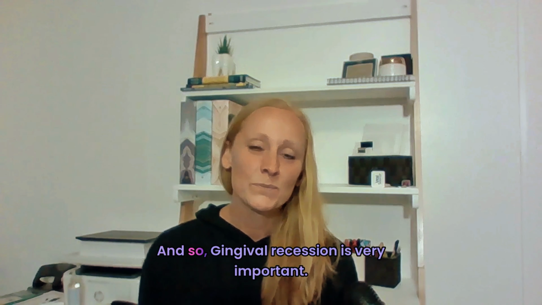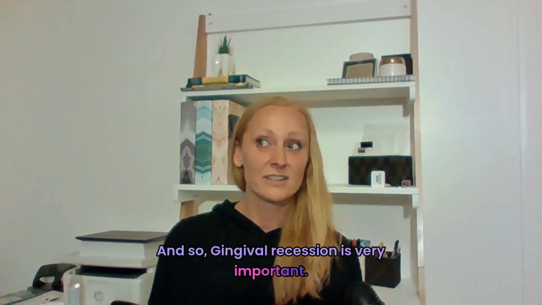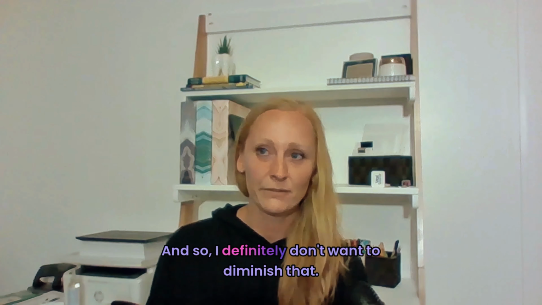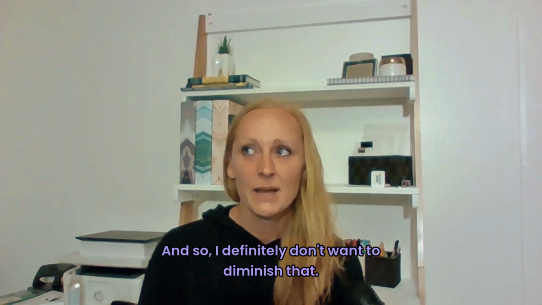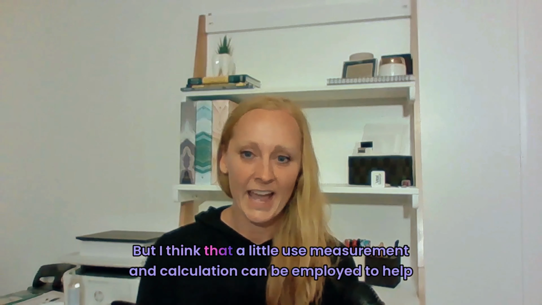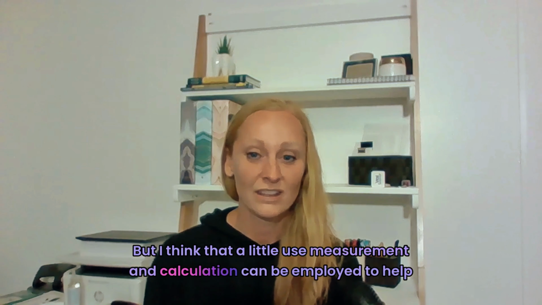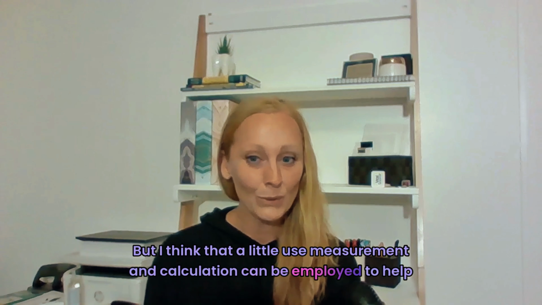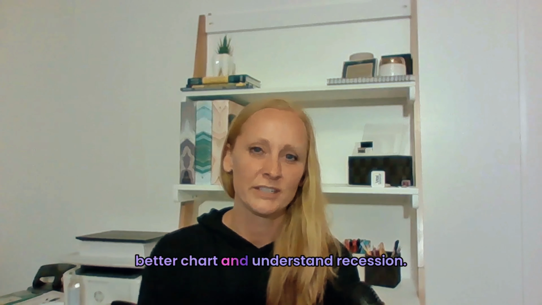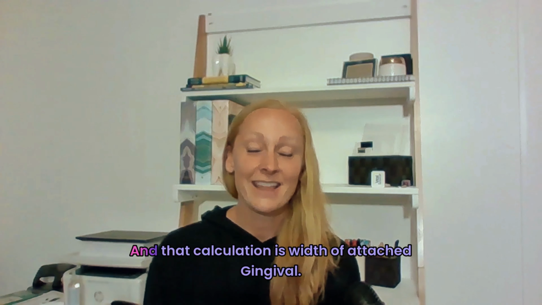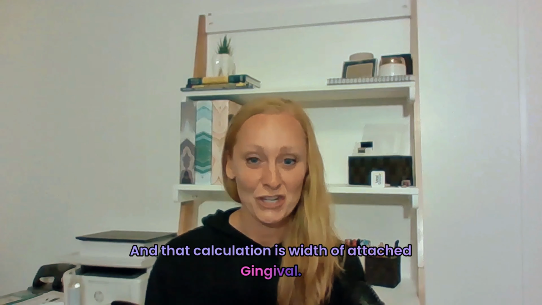And so gingival recession is very important, and I definitely don't want to diminish that. But I think that a little used measurement and calculation can be employed to help better chart and understand recession. And that calculation is width of attached gingiva.